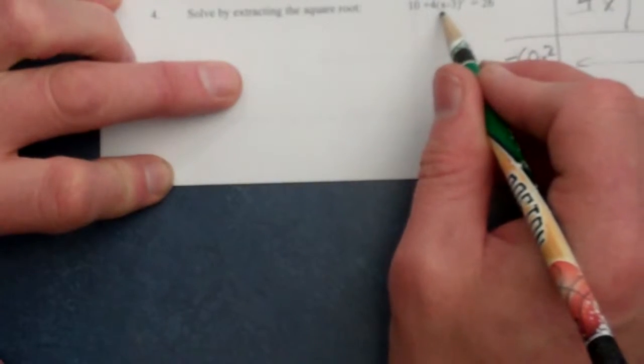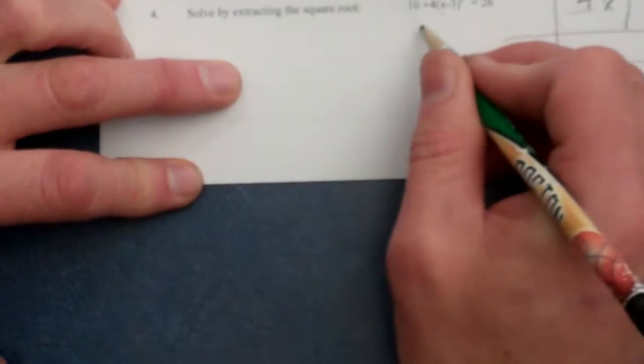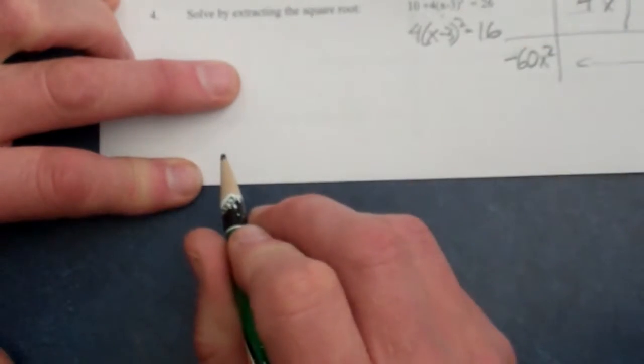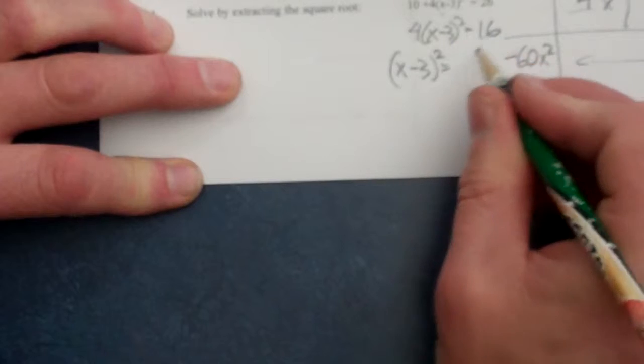Finally, solving by extracting the square root. These are pretty simple when you practice them. I'm going to undo layer by layer to get down to the x. The outermost layer is 10. I get rid of the 10 by subtracting it from both sides. I get 4 times x minus 3 squared is equal to 16. When I take away 10 from 26, I then divide both sides by 4, and I get x minus 3 squared is equal to 4 when I divide both sides by 4.